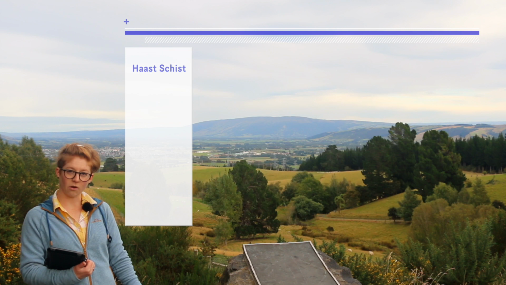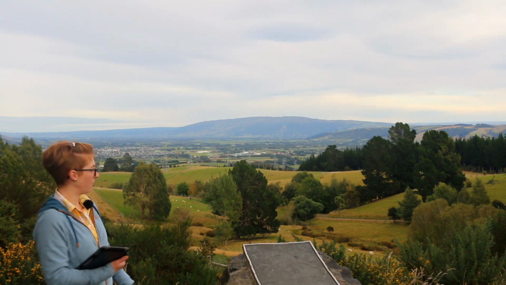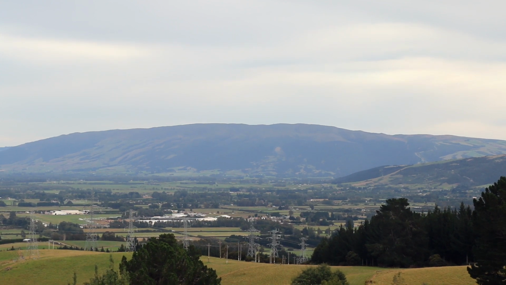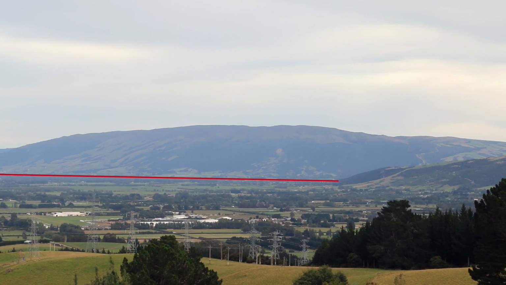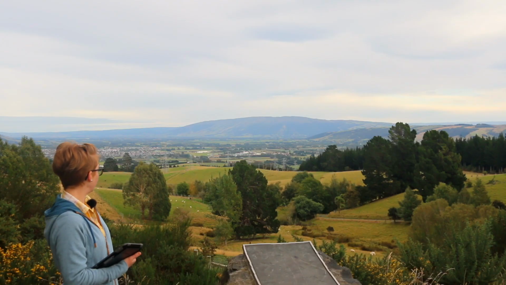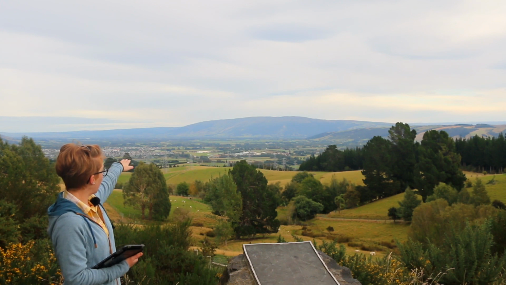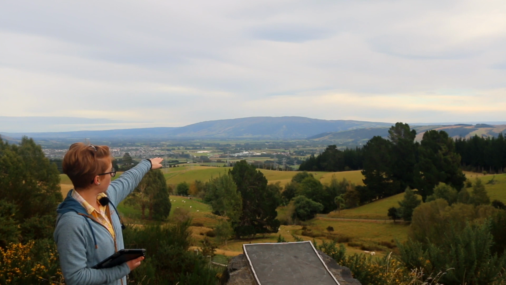So this is basement rock that has been uplifted a significant distance along a fault. And that fault is running right along the base of the Maungatuas. And you can see that there's a pretty sharp change between the flat topography of the Taieri Plains and the ridge itself, the Maungatuas.